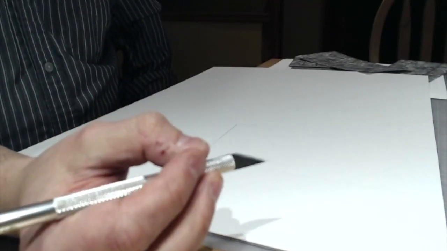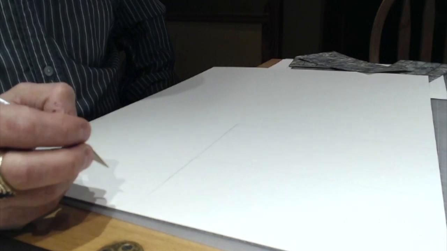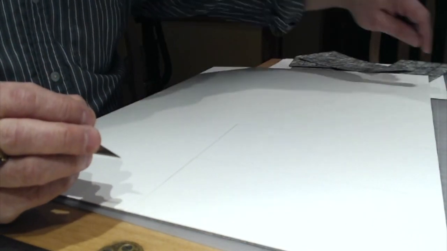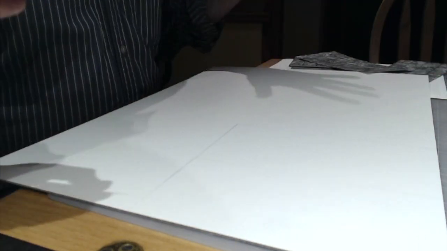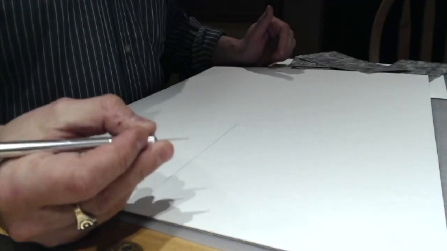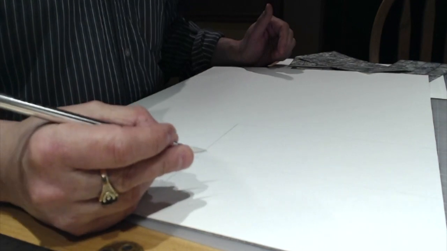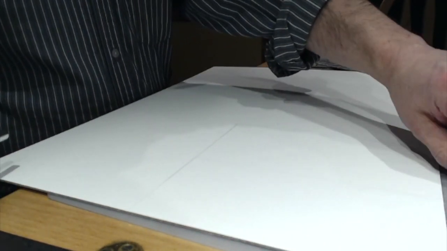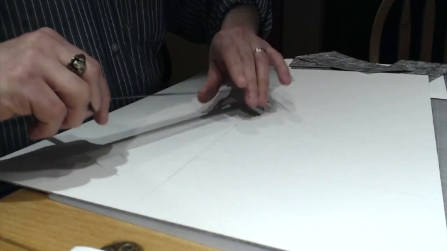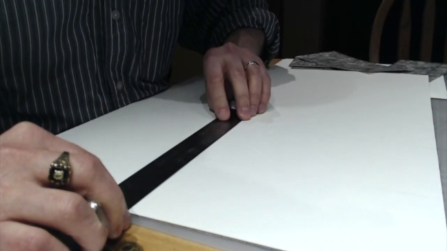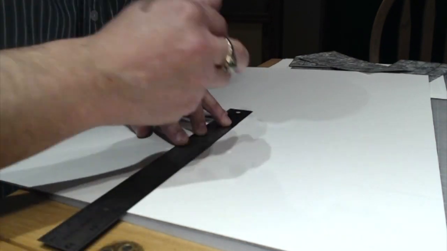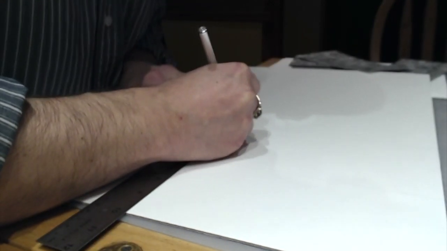This X-Acto knife might be a little light to cut this, so I might get a heavier blade. So that's what I'm going to go do right now. All right, so this blade is a little heavier duty than the last one. It's an X-Acto. This one's probably better off for finer cutting. It's very sharp. This blade is a little more of a hackmaster. So just going to use this and carve into here.